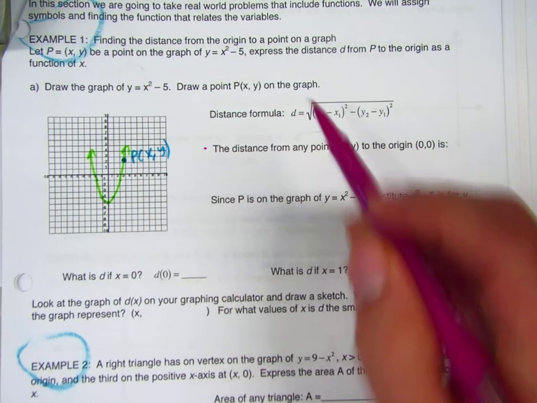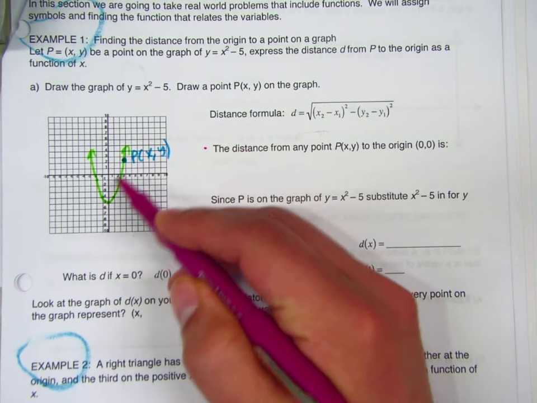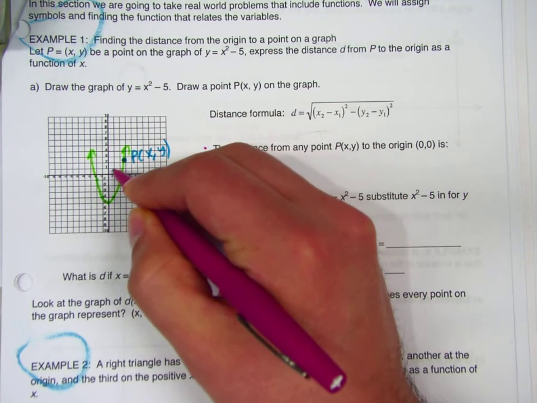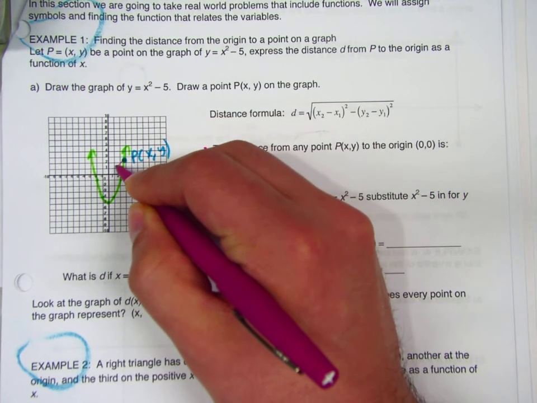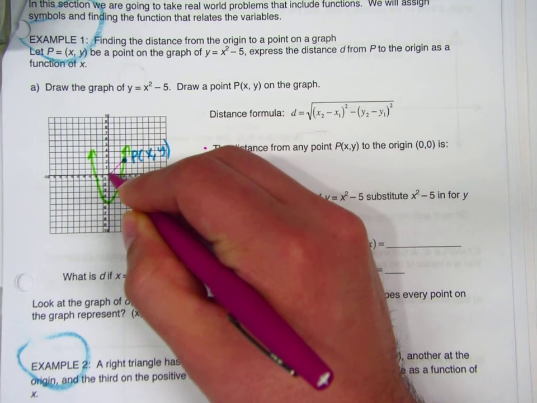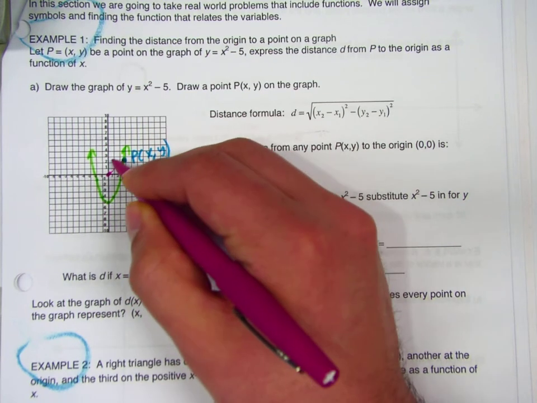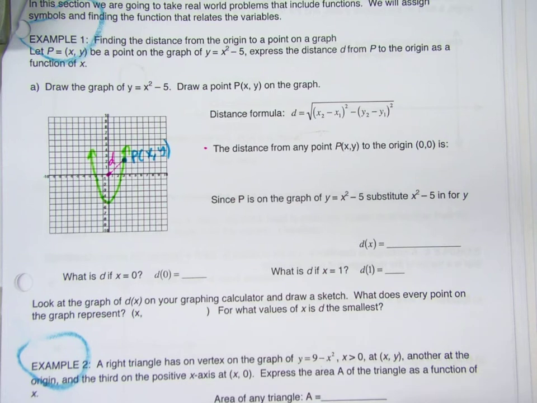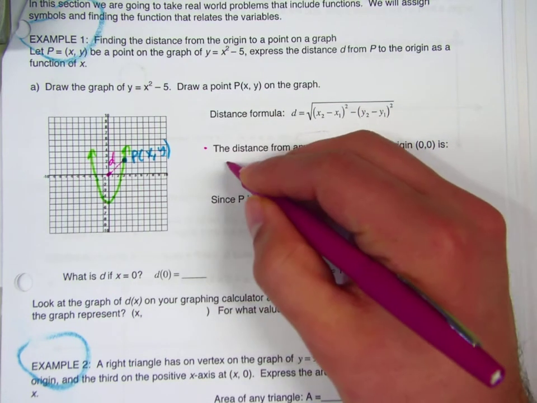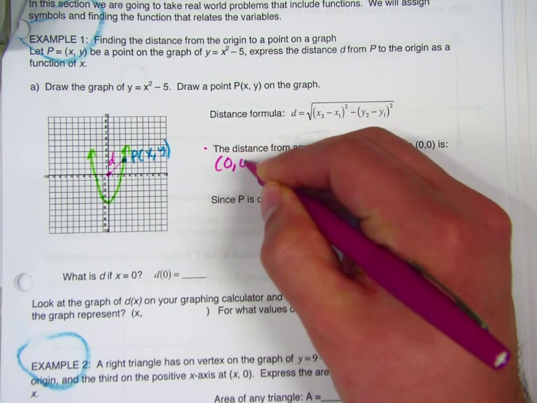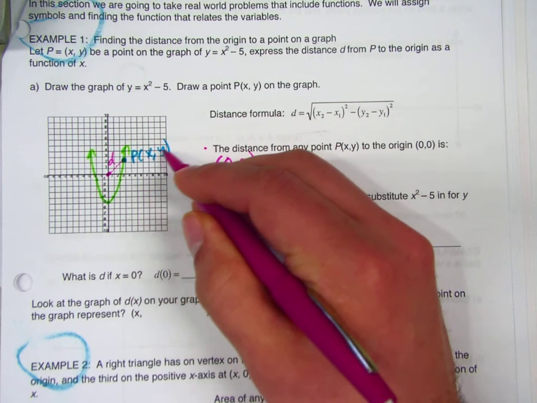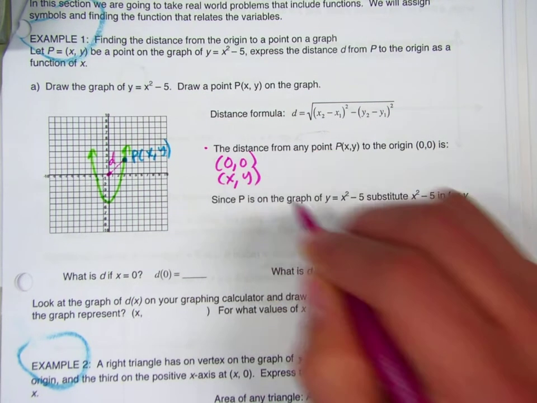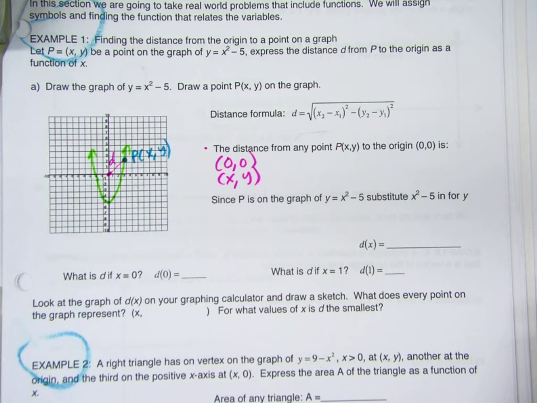Now, let's jump to here. We're trying to look at the distance from any point on this parabola to the origin. So if I compare this point to the origin, I want to figure out what this distance is. Okay? And so currently, we have 2 points, 0, 0, and since I don't know the coordinates for that point, we just leave it as an x and a y.